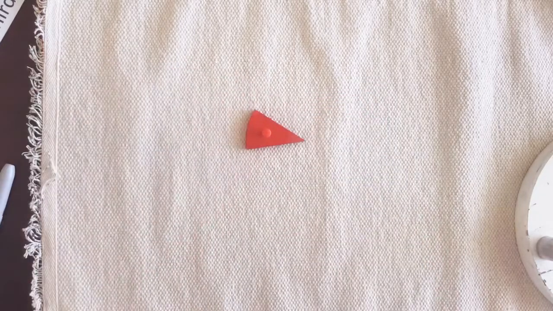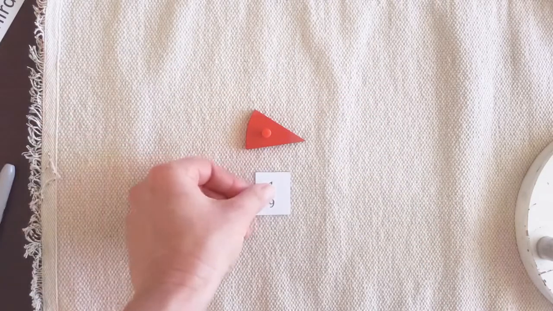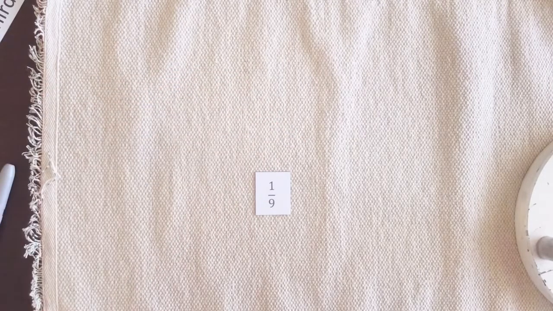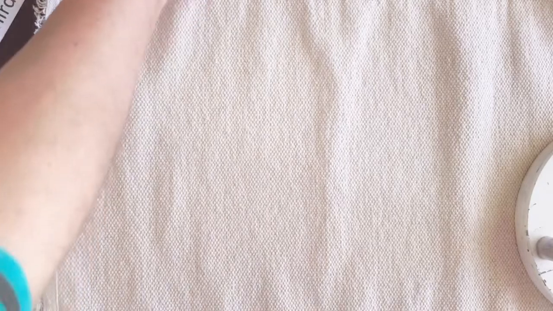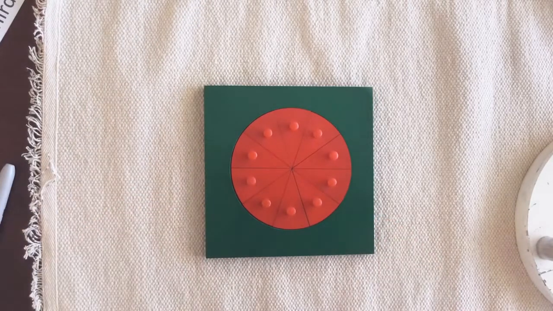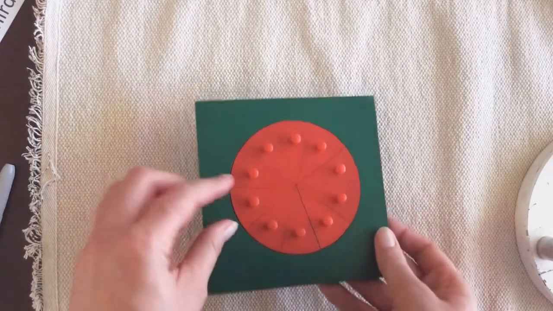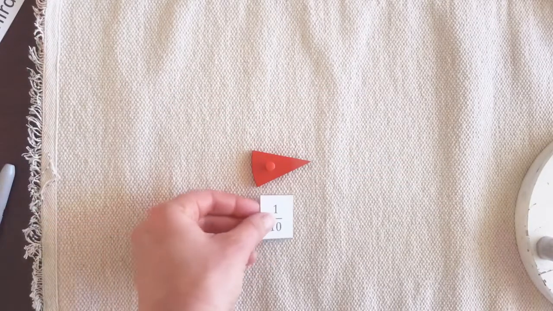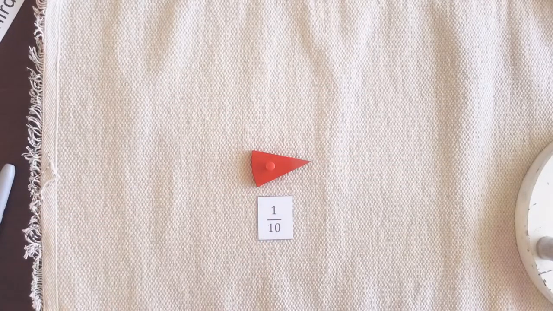If I take one of these, I have 1/9. Okay, last one. How about this? Yep, these are the tenths. And if I take one of the tenths family, I have 1/10.